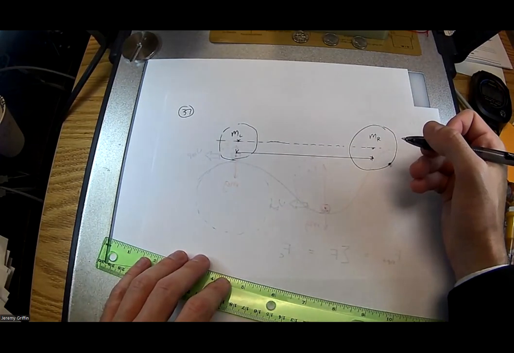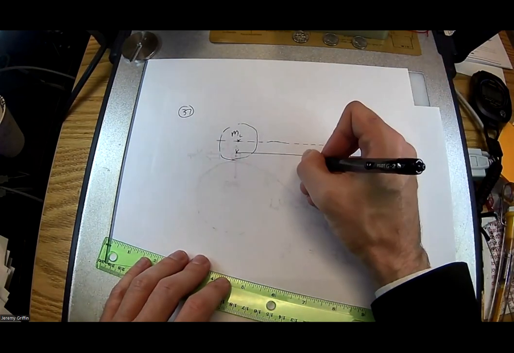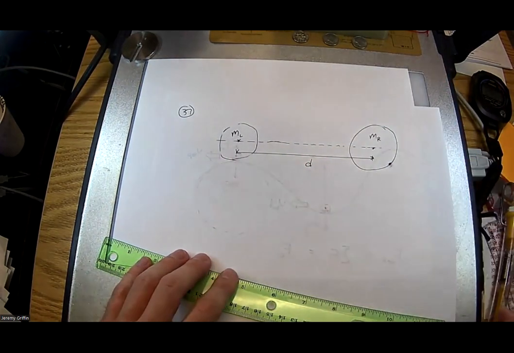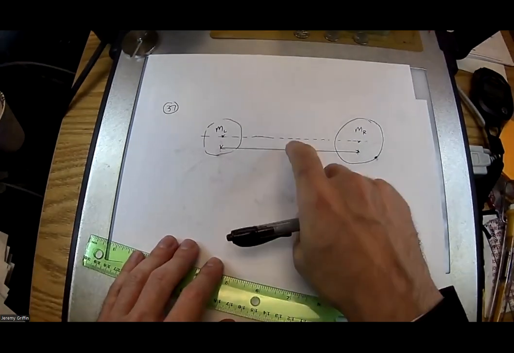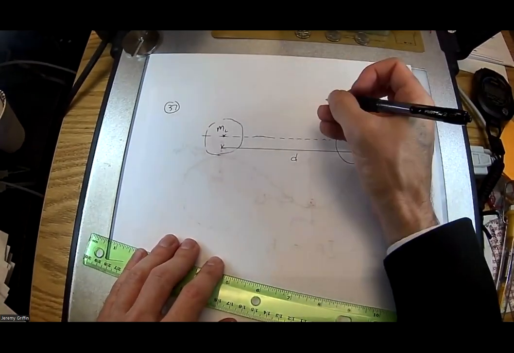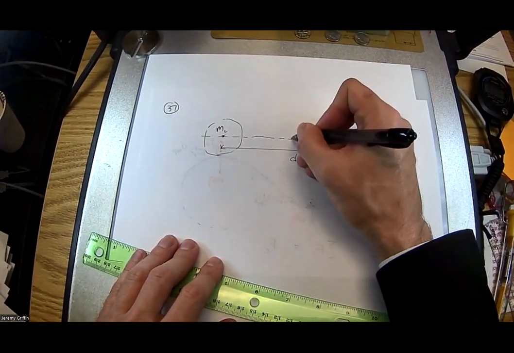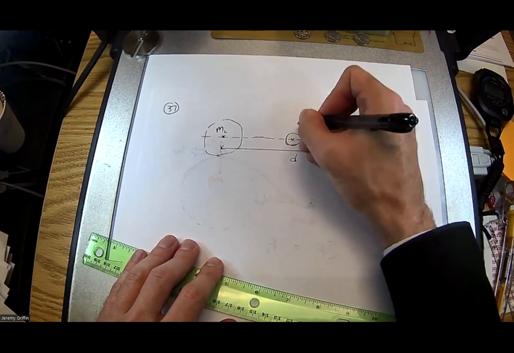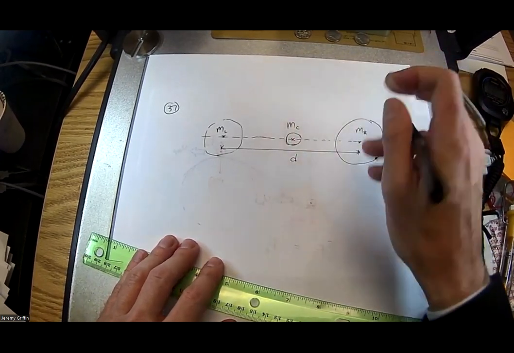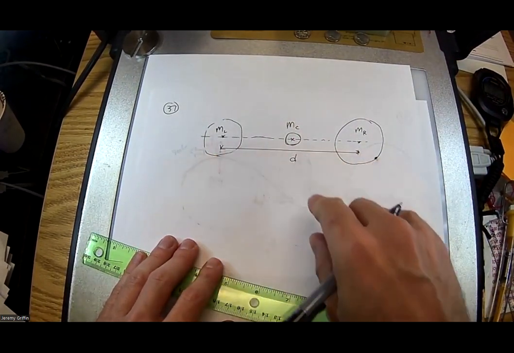They told you a number here, but I'll solve in terms of variables. Let's call the distance D, right? And they said, what's the gravity force on an object that has some mass C that's at the midpoint? And the midpoint would be right in the middle, right? So I'll call this guy mass C. It's equidistant. It's like half a D and half a D, okay?